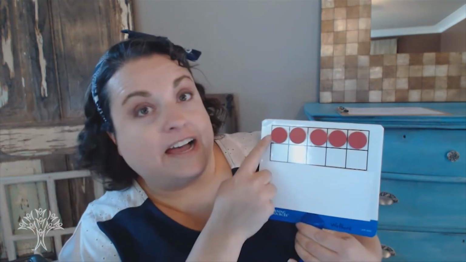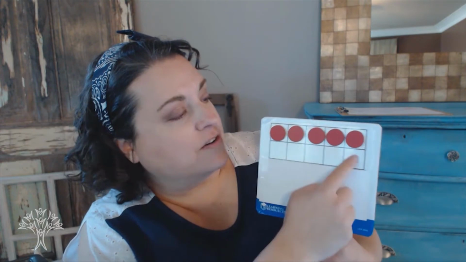Get ready. How many dots all together? How many red? How many yellow? 5 altogether. I had 5 red and 0 yellow. So the top row of the 10 frame was full and the bottom row was empty. That represents 5.